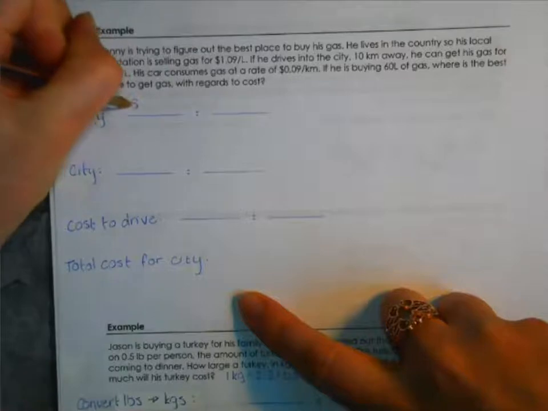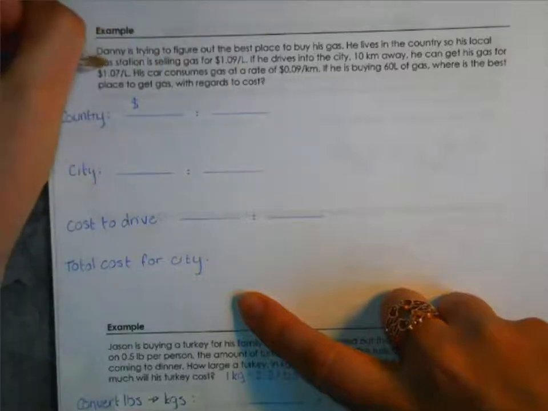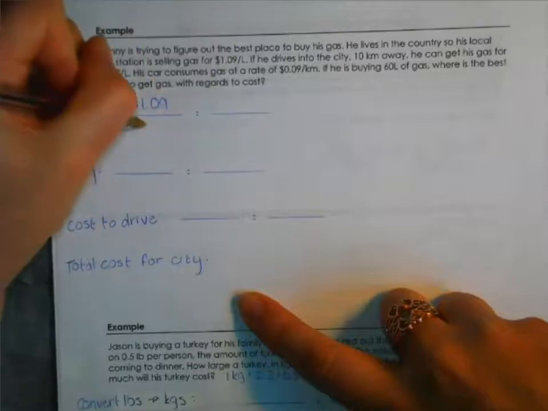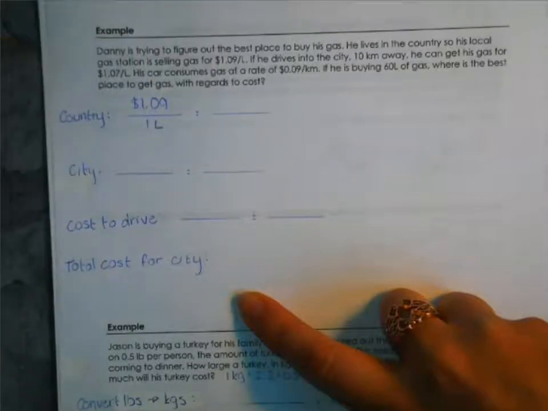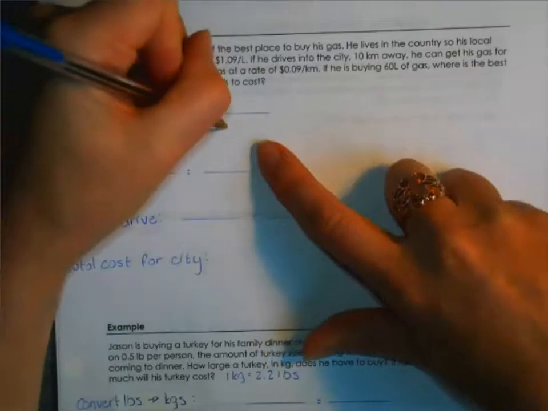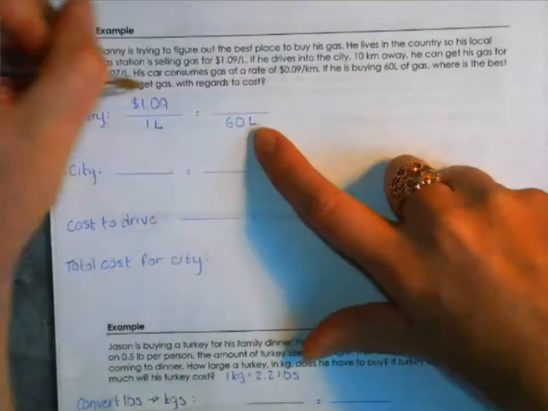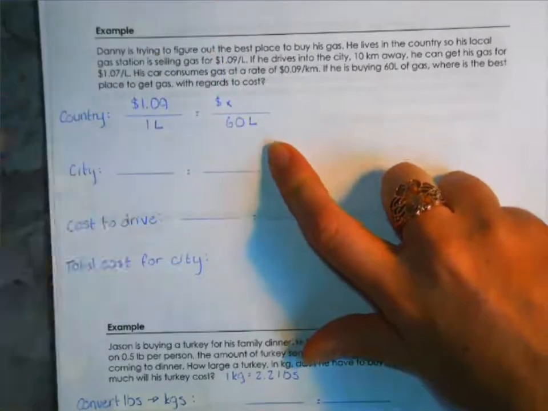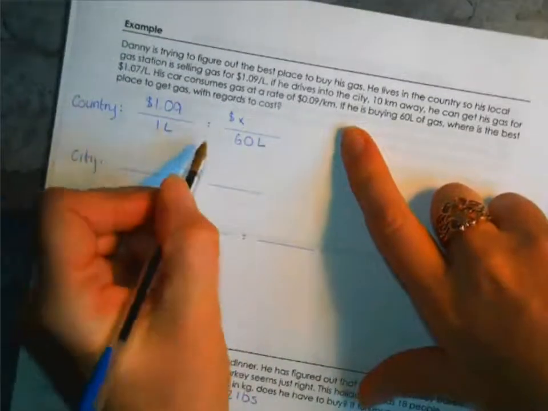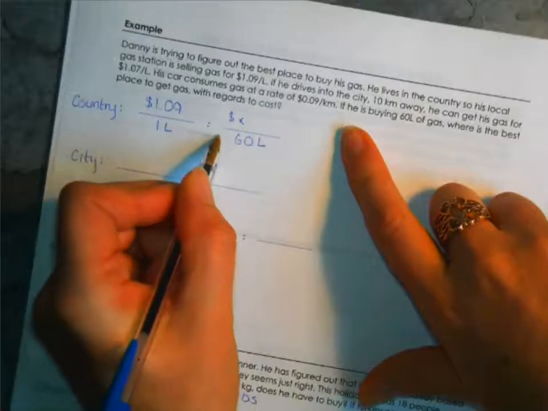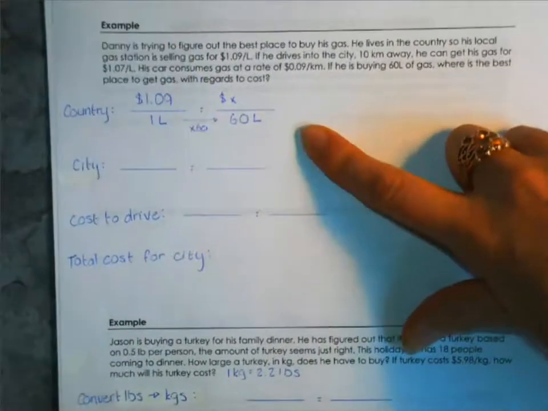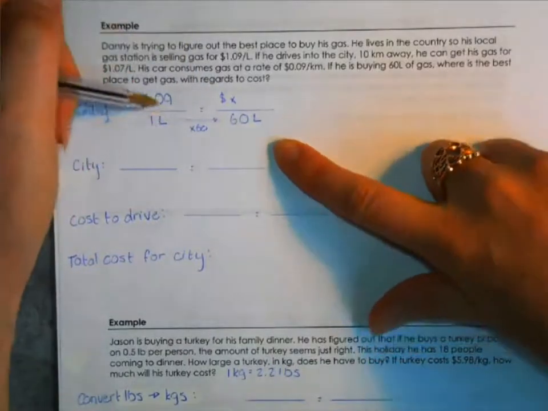So we have $1.09 per 1 liter in the country, and he wants to have 60 liters. So essentially we're seeing what would be the cost. Okay, and again, you can probably tell pretty quickly here, if we want to go from 1 to 60, we need to multiply by 60, remembering never to add or subtract.